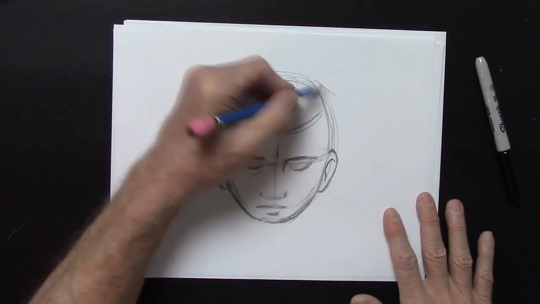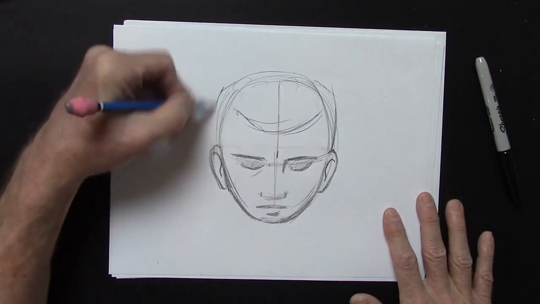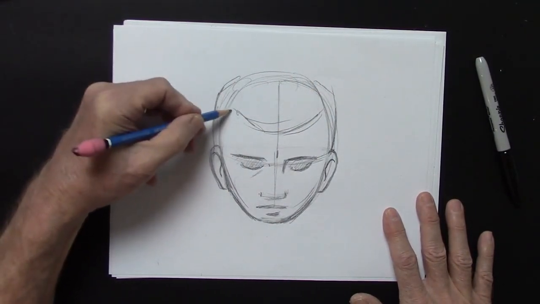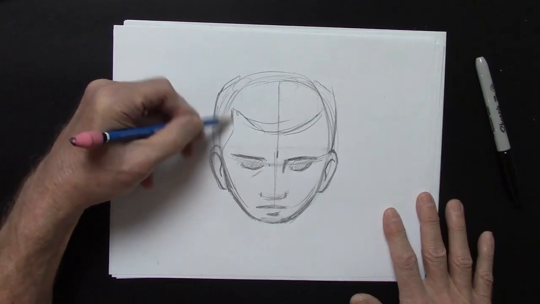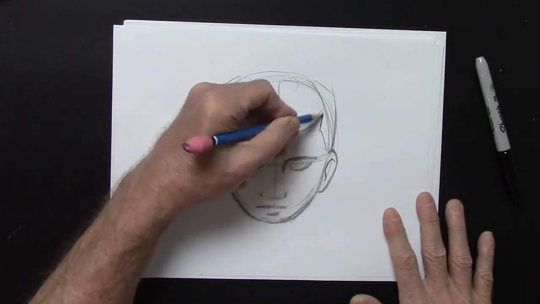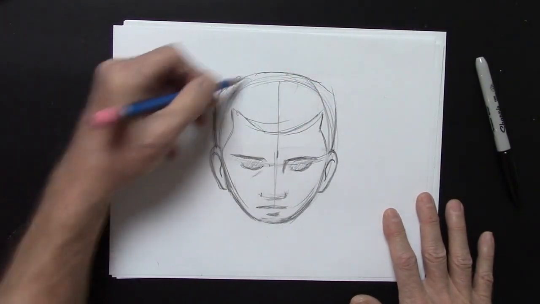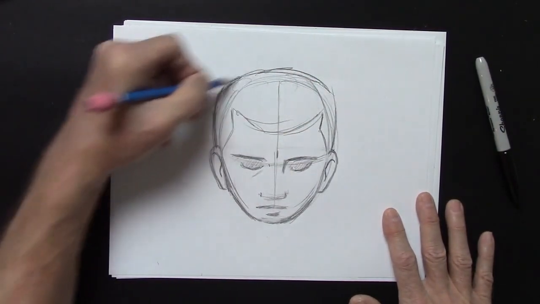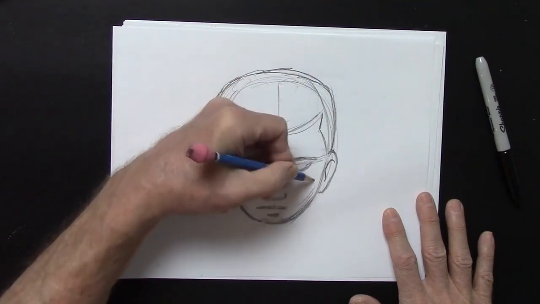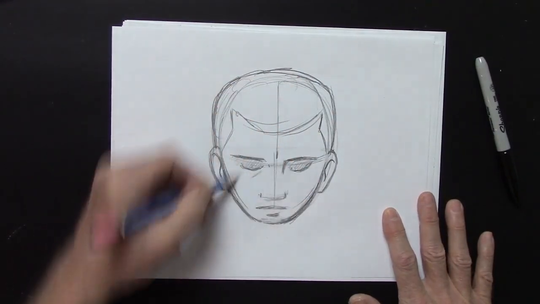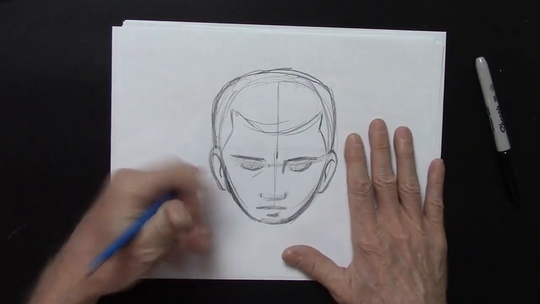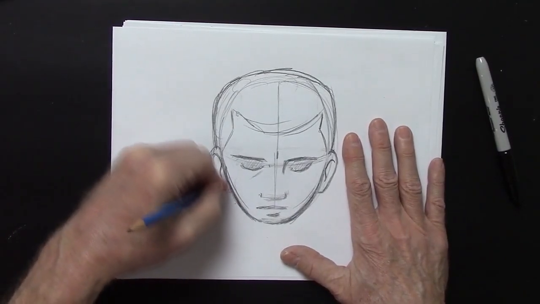And let's say we give a little bit of my hairstyle. Bring it a little bit out because I have a little bit of thickness, and bring this out toward the forehead, like so. And I'm going to thin this out just a little bit.